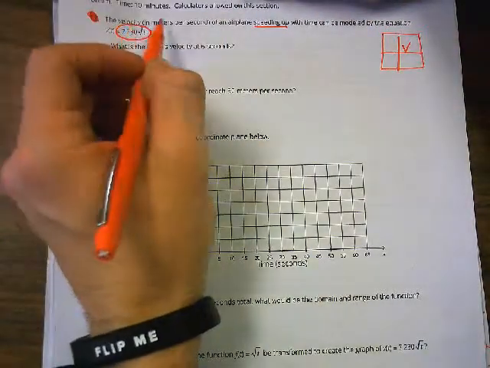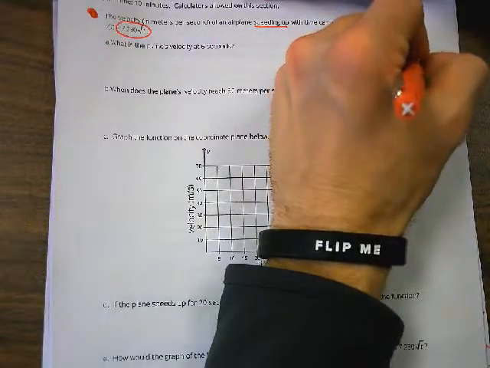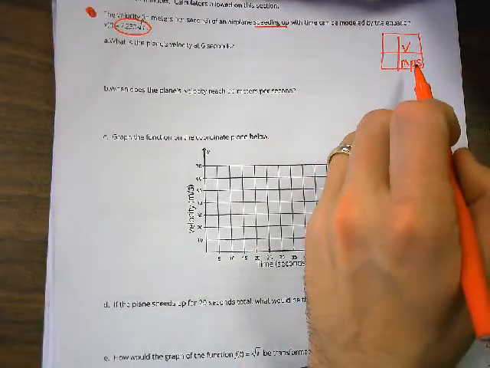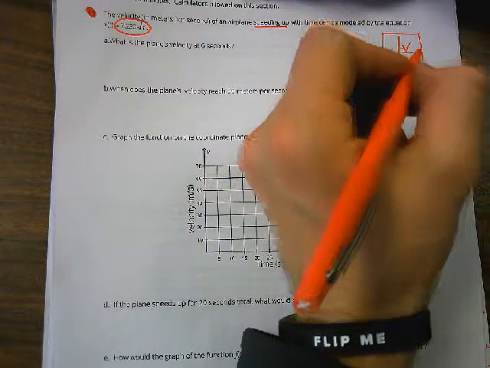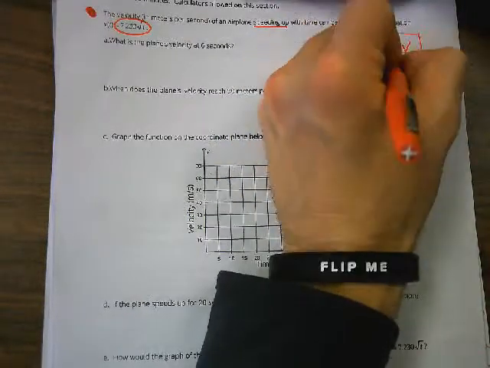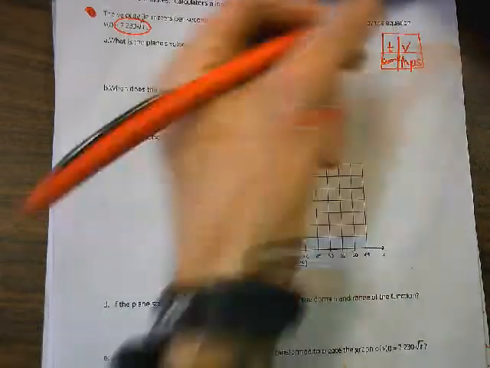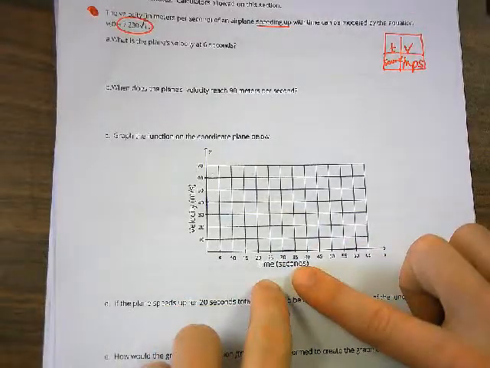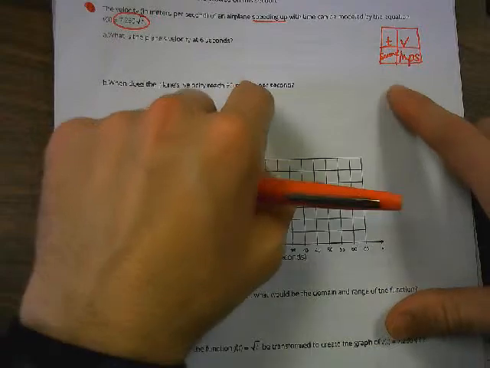They say velocity happens in meters per second, so I'm going to write MPS over here, meters per second, and we're going to write t, which is time in seconds. They're going to list that down here for us, so we already know that that's what this part is.